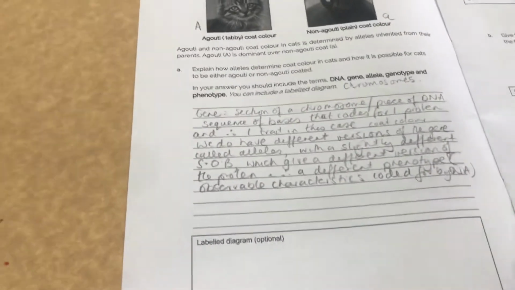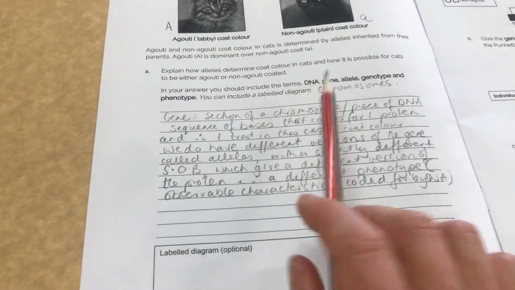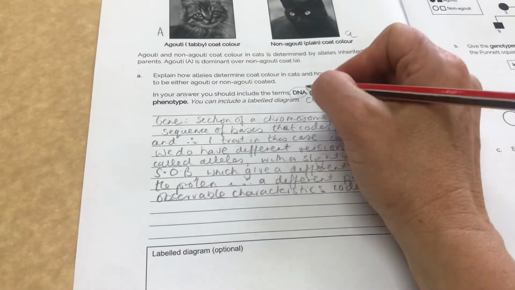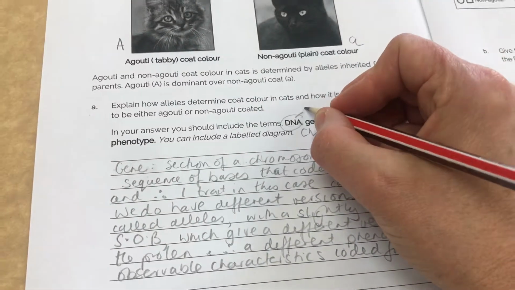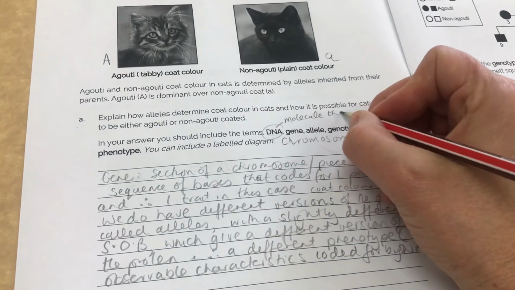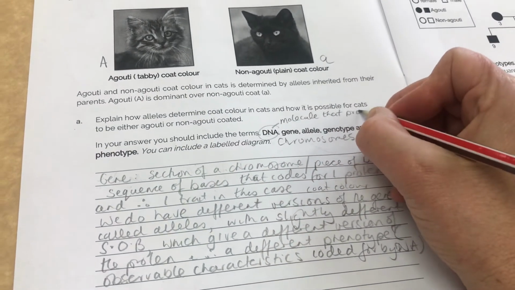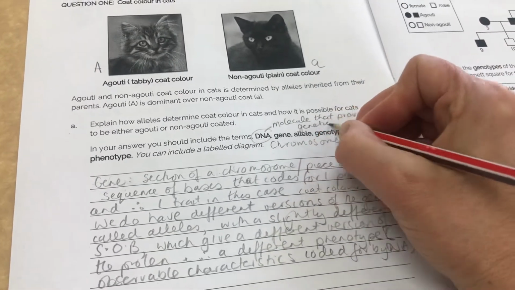So what have I defined in here? I've definitely got gene, I've definitely got allele. I haven't really defined DNA, so I could just write a definition for DNA. That DNA is a molecule or a macromolecule that provides the genetic information for an organism.